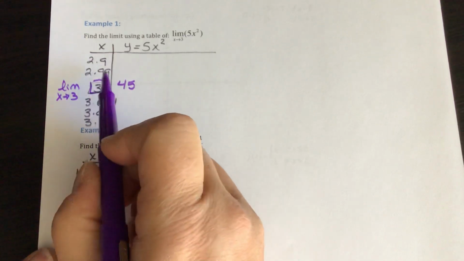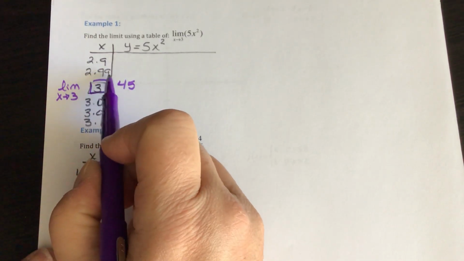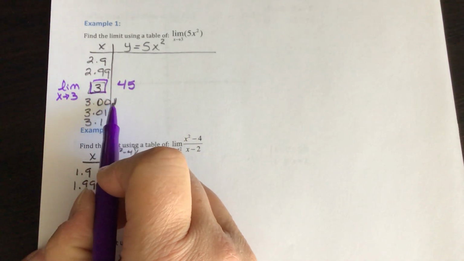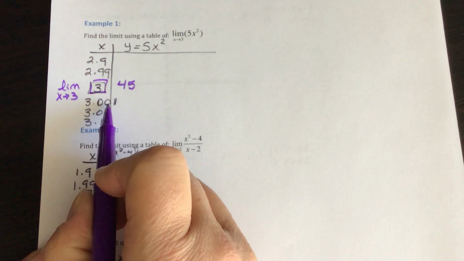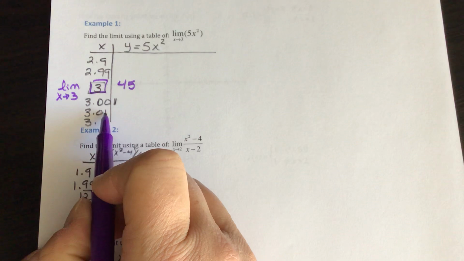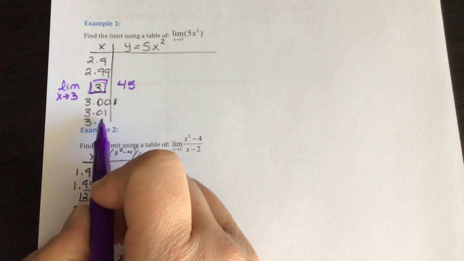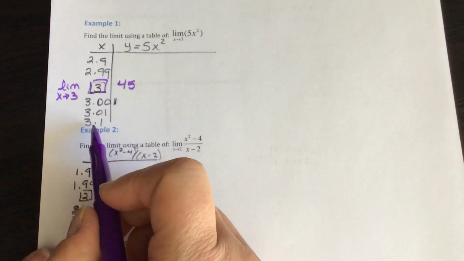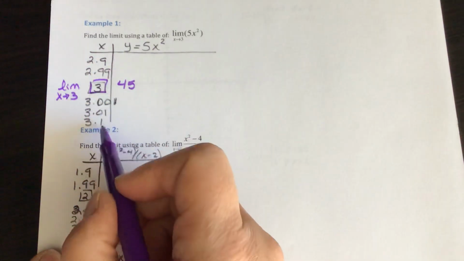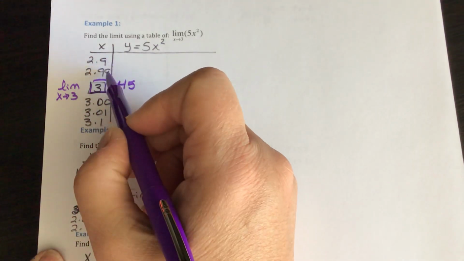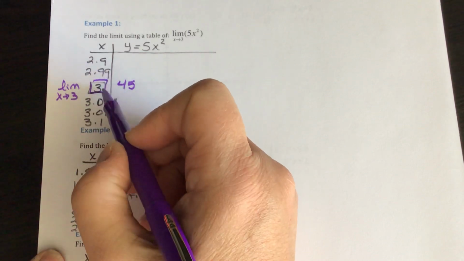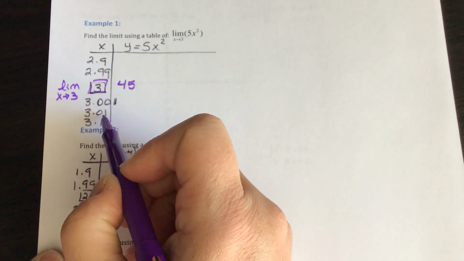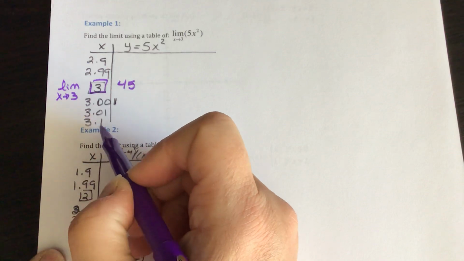So I've created this table. 2.99 is close to 3. 3.001 is close to 3, just a little smidget more than 3. 3.01 is a little bit farther away than this. 3.1 is a little bit more. But these values, and these are approaching in from lowest to highest. So if I start with 2.9, then 2.99, I'm getting closer to 3. And then when I get to 3, I get a little bit farther away and a little bit more farther away with these next values.